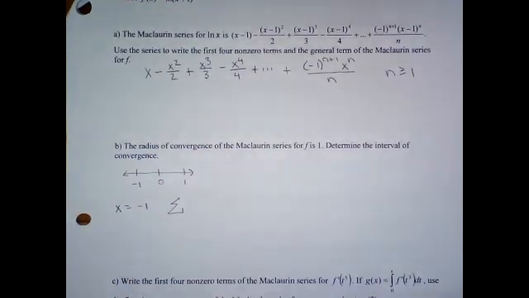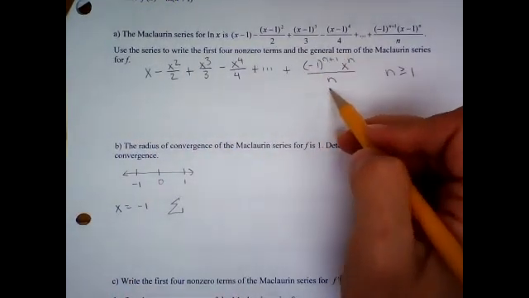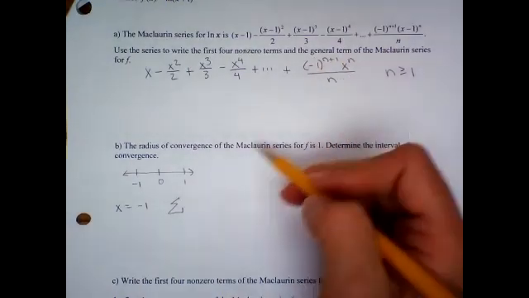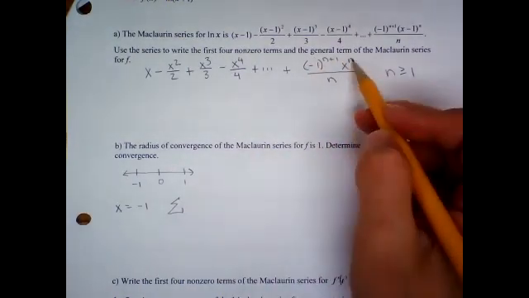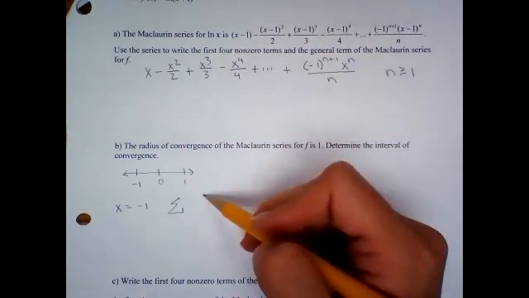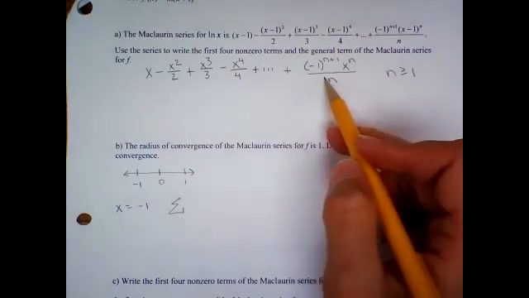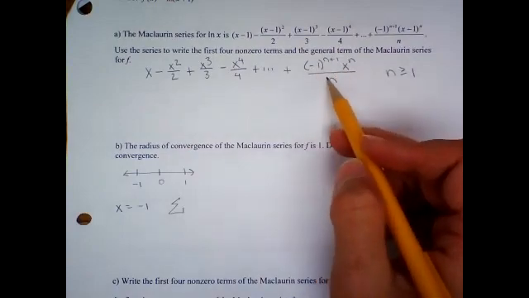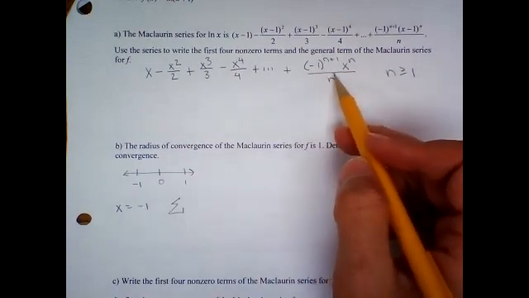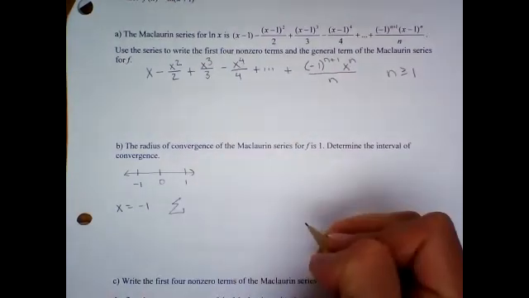The thing that's kind of not fair about questions like this is if you didn't get this general term, then you'd be stuck here, because this is what we're using when we evaluate this. It says for function f, and this is function f right here. So this is the one that we're using. So we're going to plug in negative 1 for x.